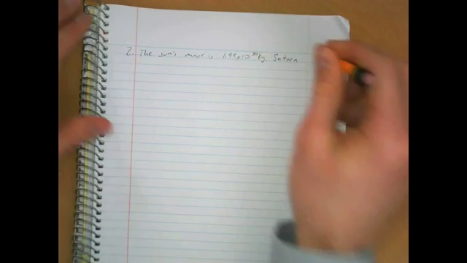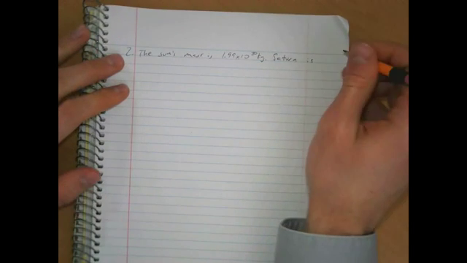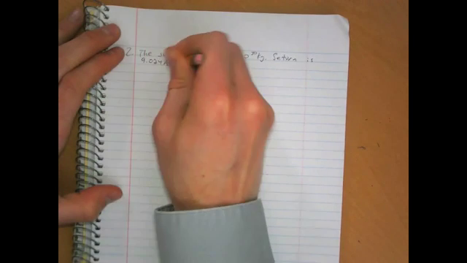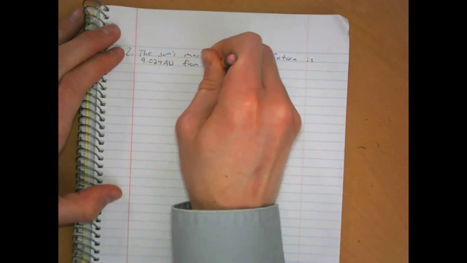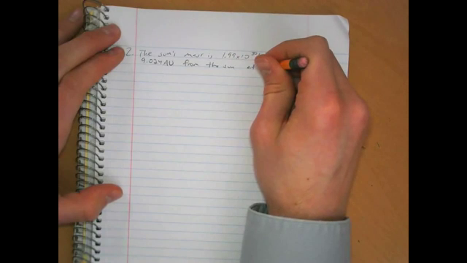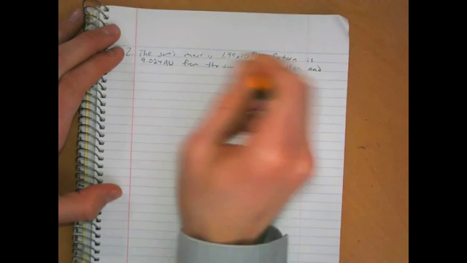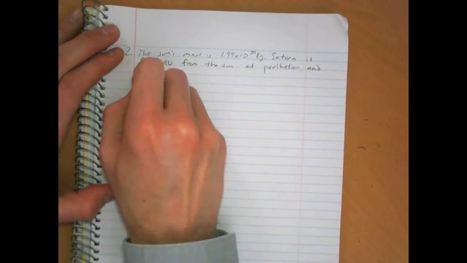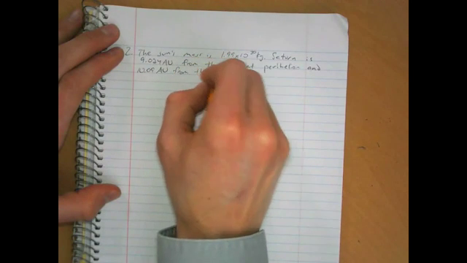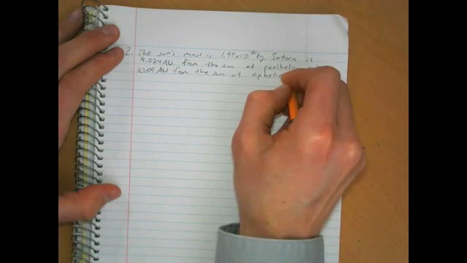Saturn is 9.024 AUs from the sun at aphelion, or sorry, at perihelion, and 10.09 AUs from the sun at aphelion.